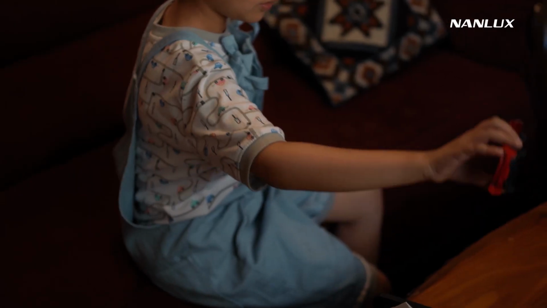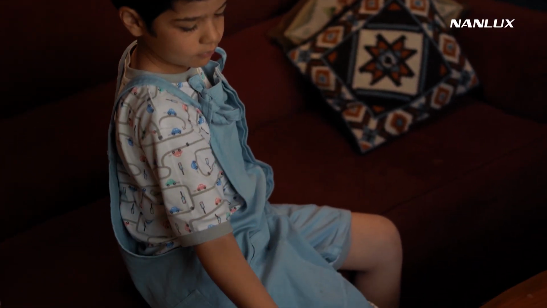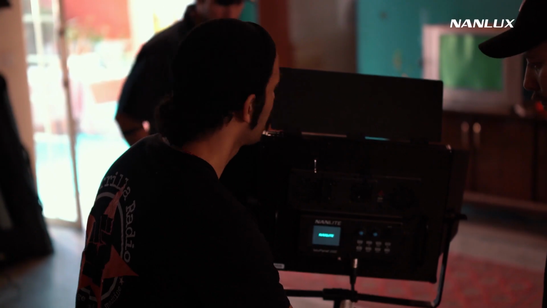Oh, by the way, let me introduce you to our little talent in this scene who is getting ready to act as we set up the lights. Alrighty, back to the lighting.